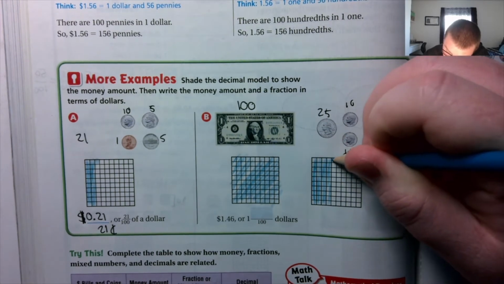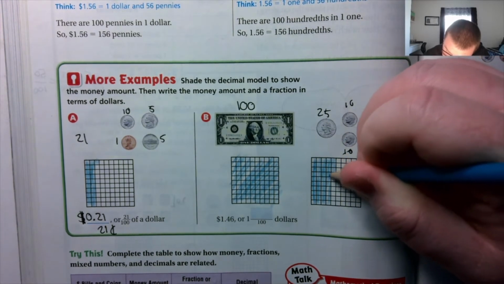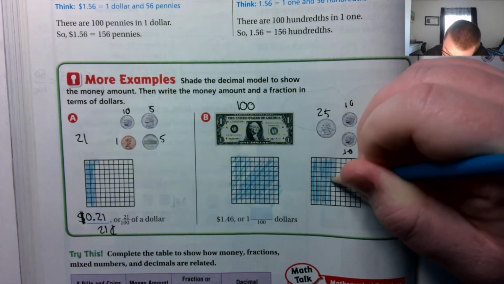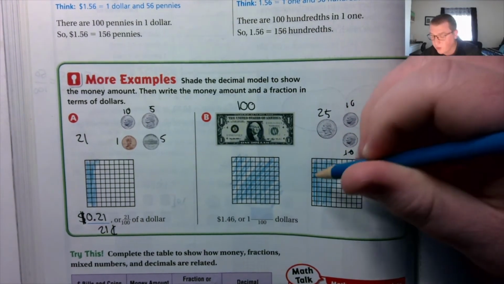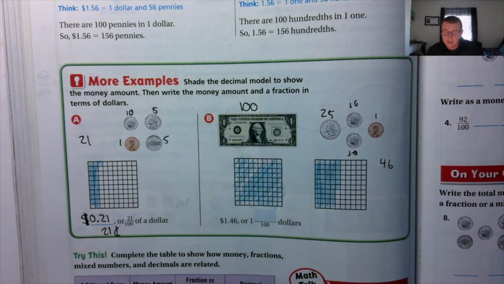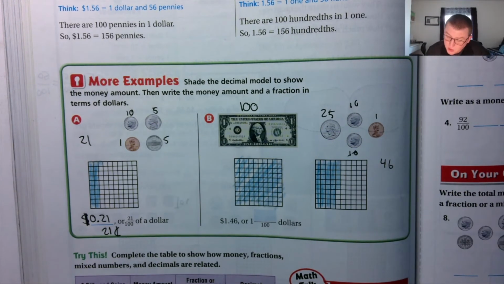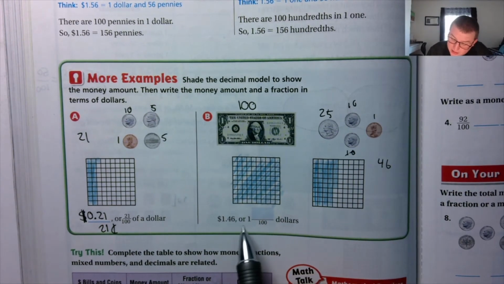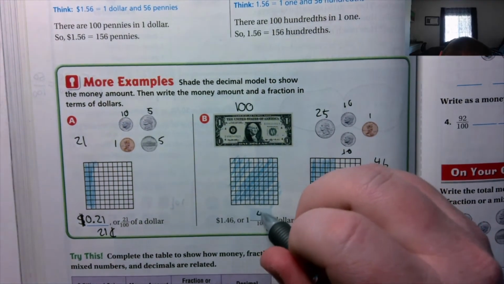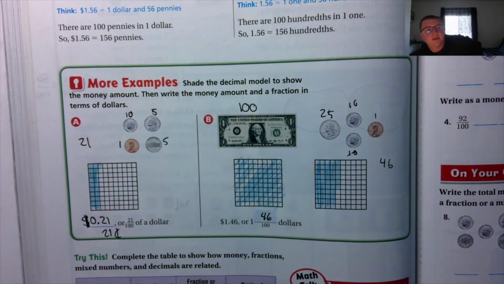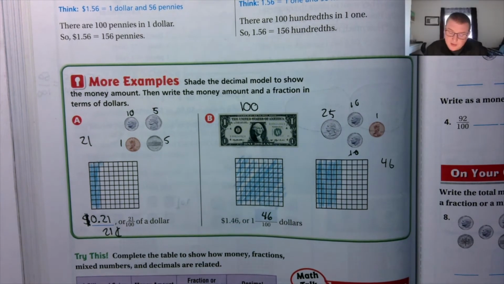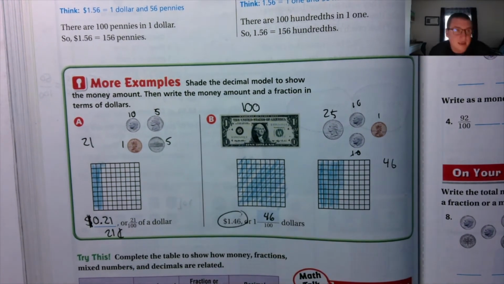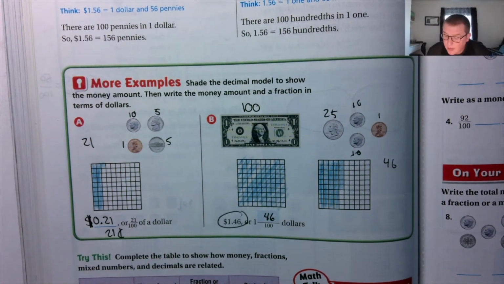And then 1, 2, 3, 4, 5, 6. So 4 full bars and then 6 unit cubes. So it comes to $1.46 or 1 and 46 hundredths dollars. But again, more often than not, we are going to see it written this way when talking about money.